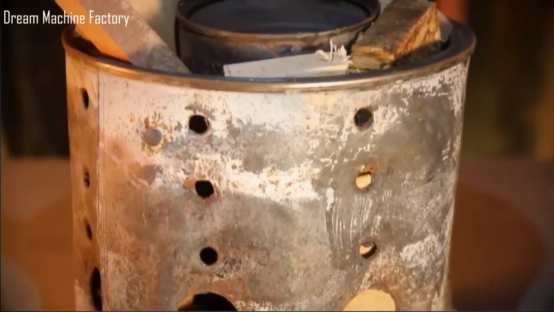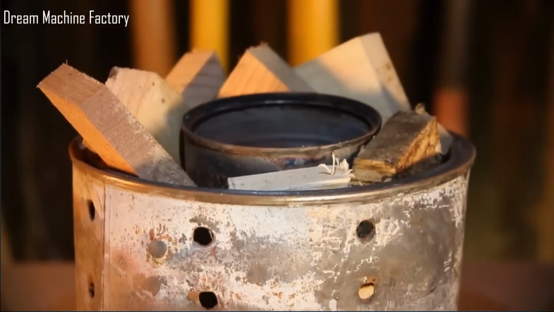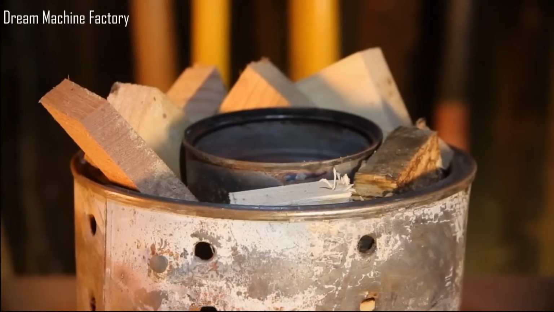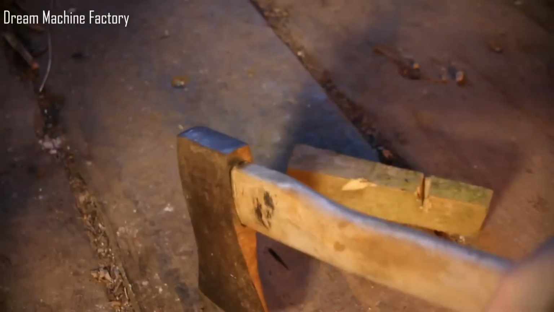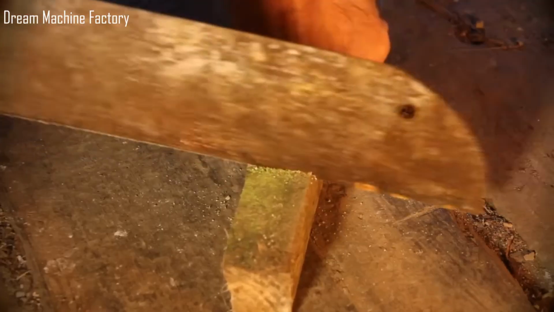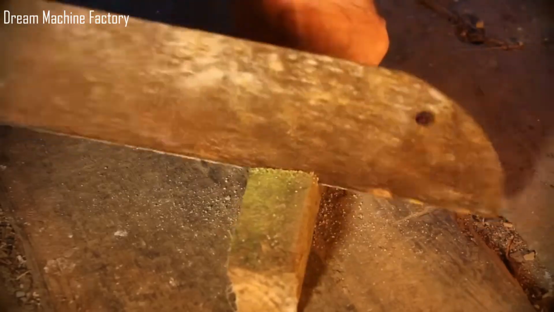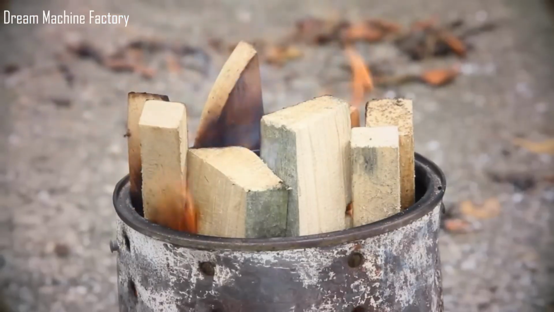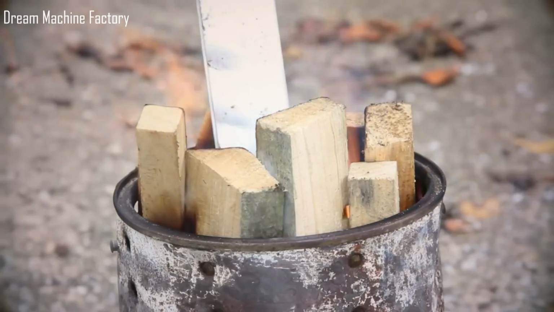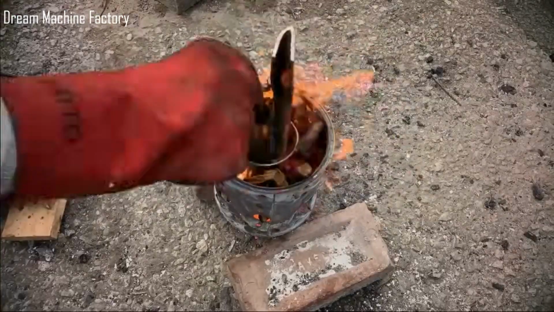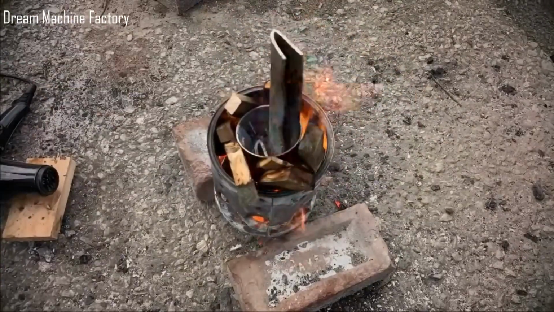Dry hardwood or scrap wood works best as fuel, cut into pieces about 1 inch thick and 1 to 2 inches long. This size ensures steady, efficient burning without consuming fuel too quickly. Charcoal is also suitable. Keep extra fuel ready, as you'll need to replenish it during the melting process.